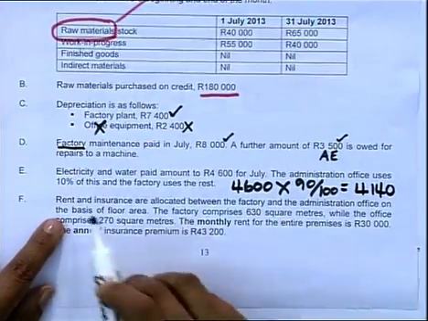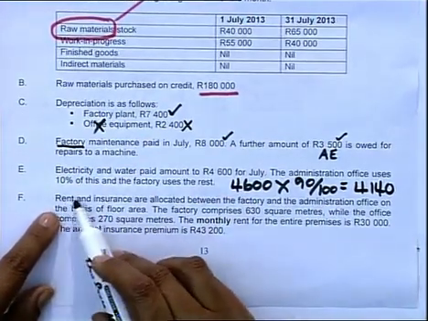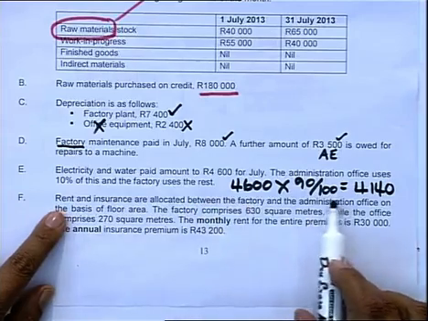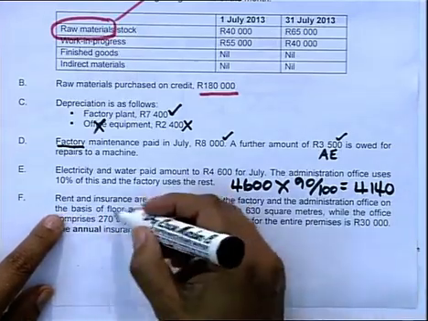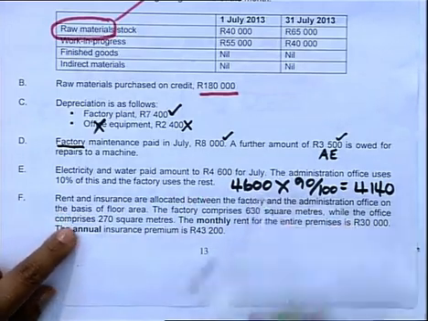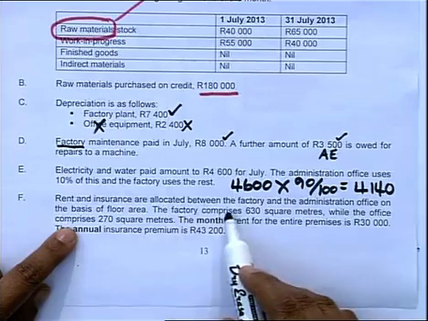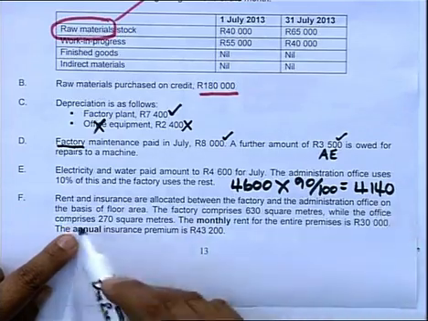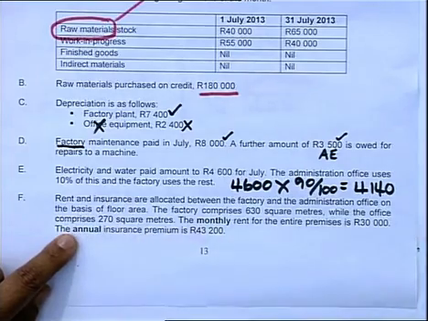Right, we're moving on. Rent and insurance are allocated between the factory and the admin office on the basis of floor area. Okay, we only want the factory. Now they say the factory comprises 630 square meters, while the office comprises 270 square meters.